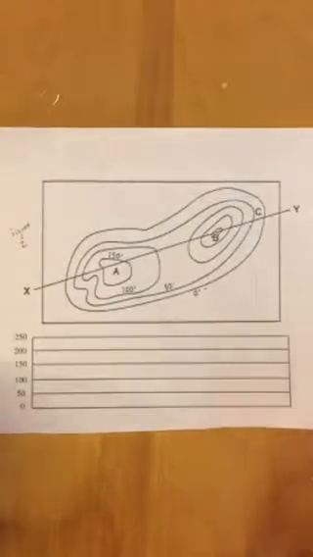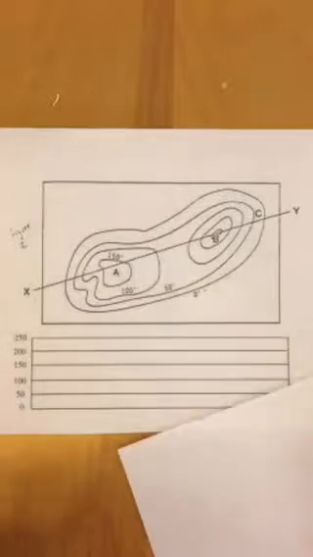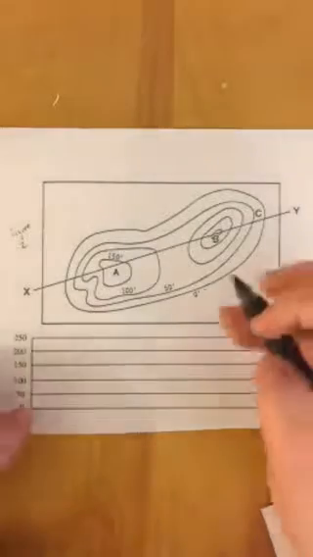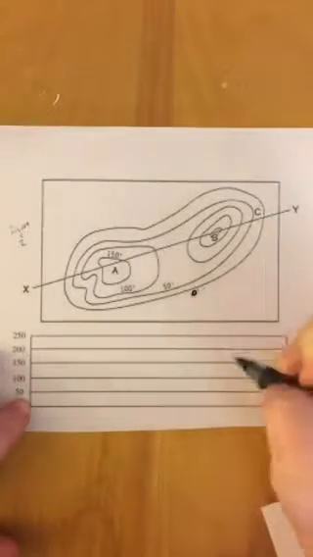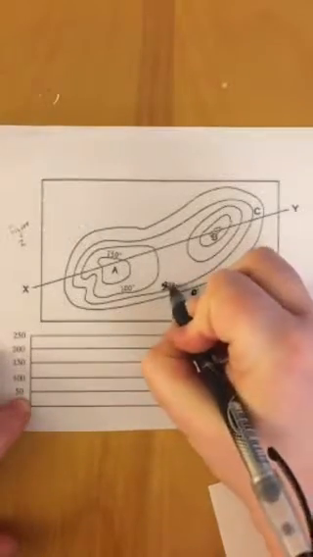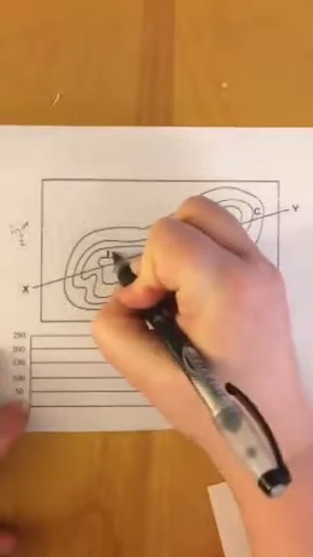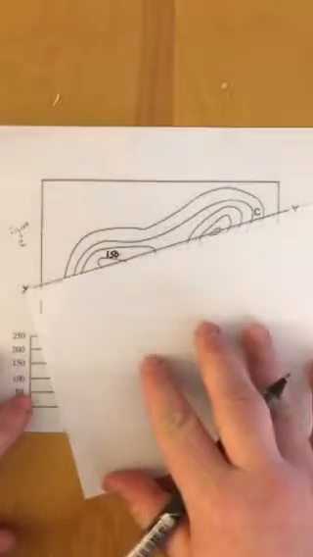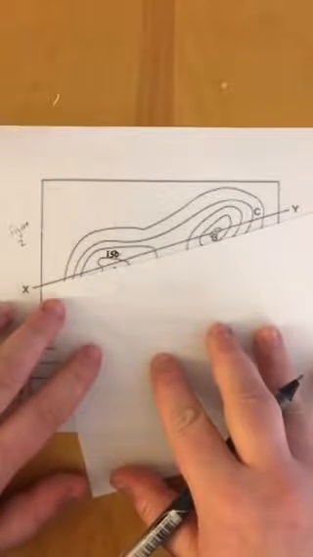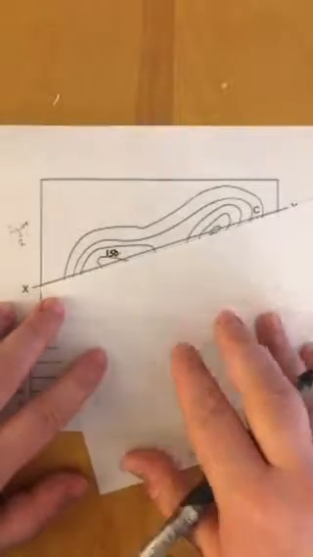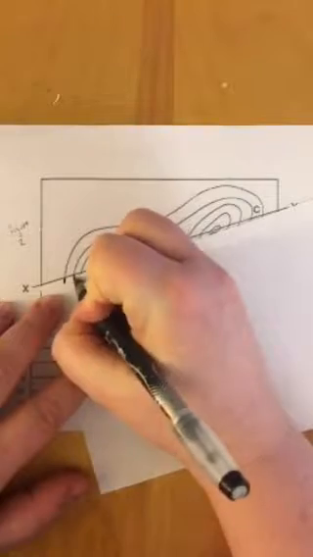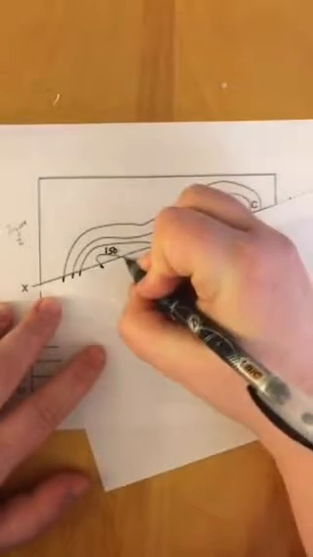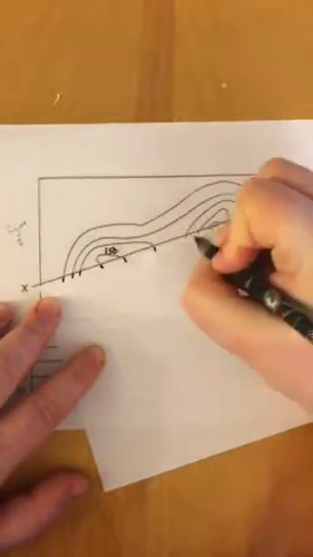We're going to do the same thing for this one. However, it doesn't have any points plotted for us yet. So we can see that it does tell us that this is 0, 50, 100, and 150. All right, so as we make this line, I'm just going to keep the edge at the very edge of the map here. And I'm going to make a mark every place that the line XY, which is what I'm trying to draw the profile along, crosses a contour line.